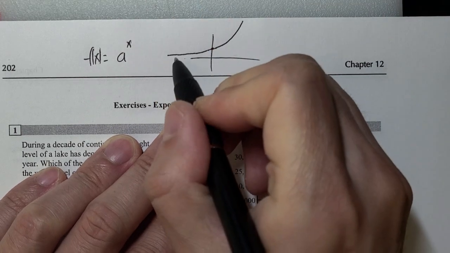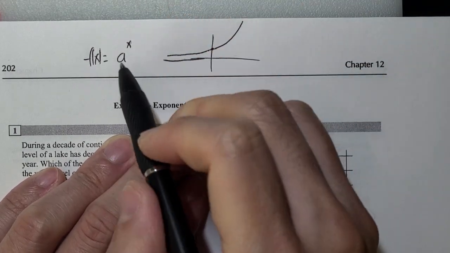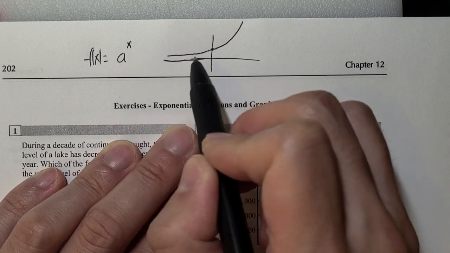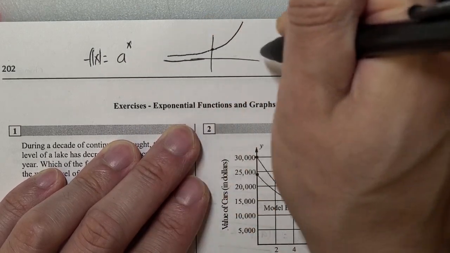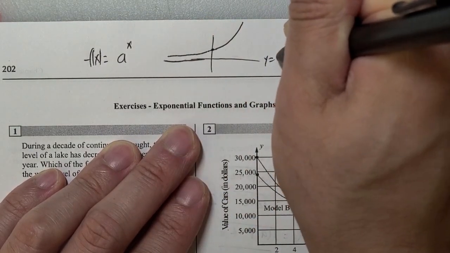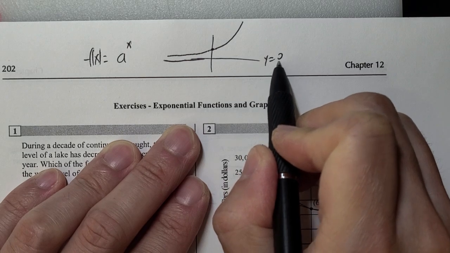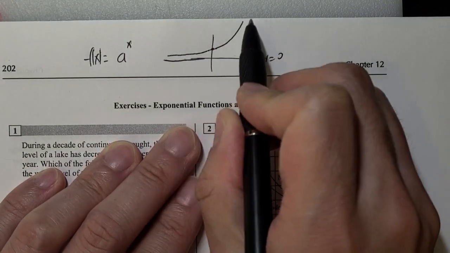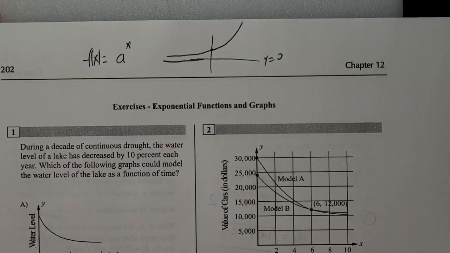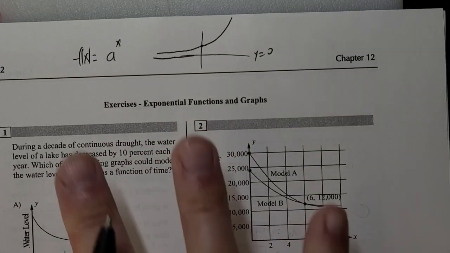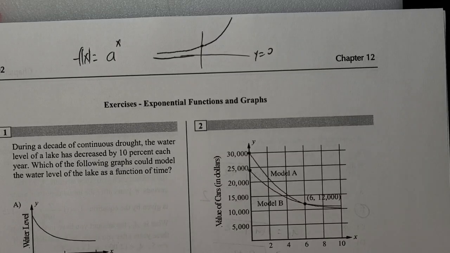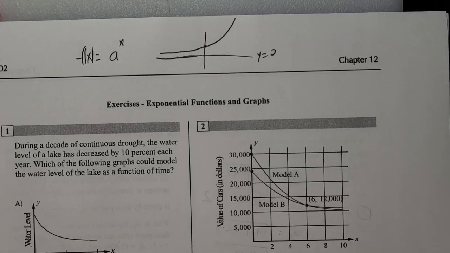So there's an asymptote for this basic form, or sometimes books call it the parent function. There's a horizontal asymptote at y equals 0. It never touches 0 because it approaches 0 but never touches 0 as x gets smaller. And then over here, it keeps growing infinitely and it grows really quick. So this is the basic form of an exponential function. And of course, you can apply transformations and all that, which I'm not going to go over here.